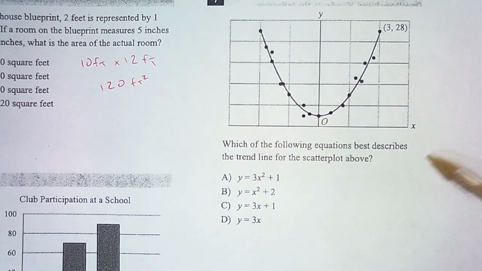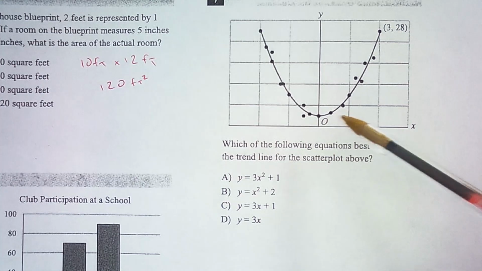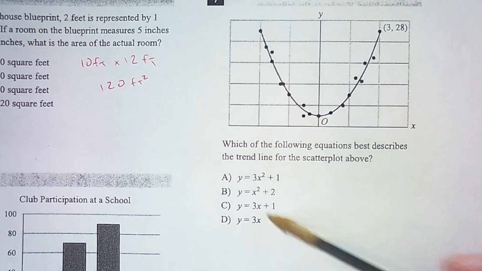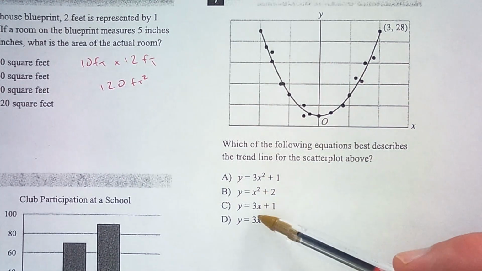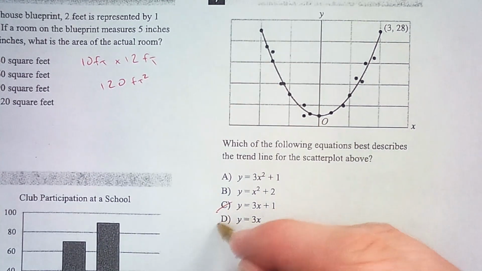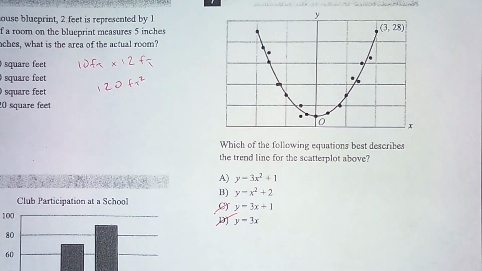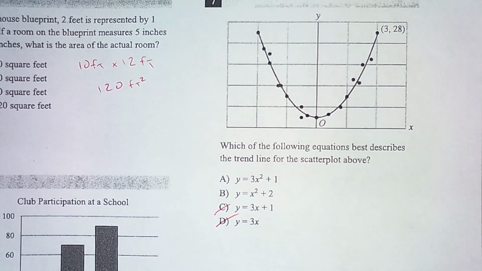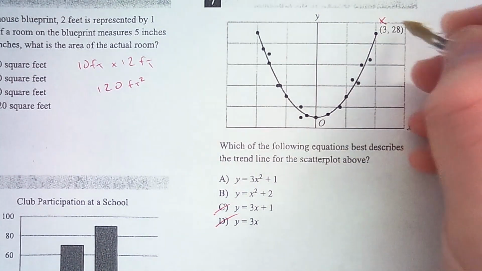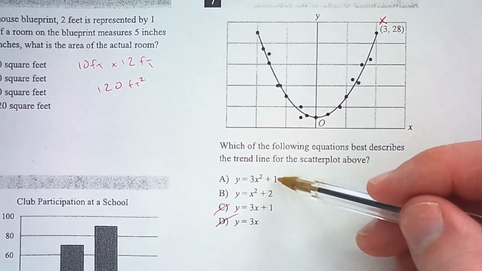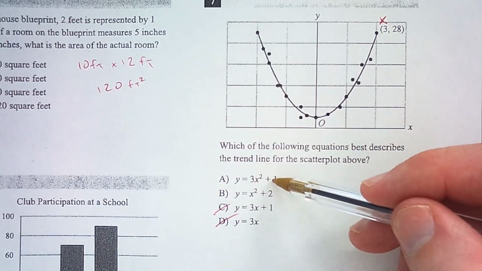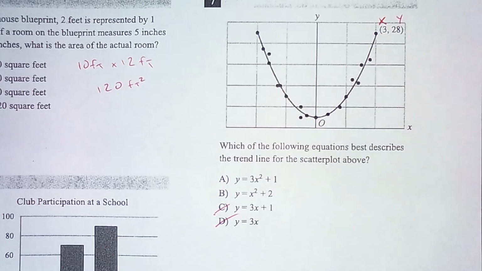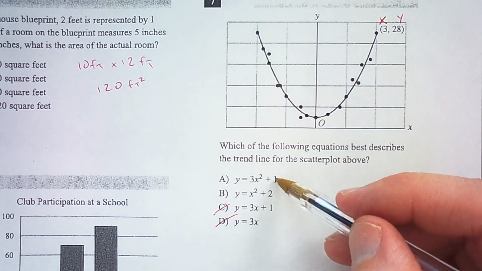Which of the following equations best describes the trend for this scatter plot? Okay, now it's a parabola. That means it needs a squared. If it's got first power only, that's linear. It is not C or D. It has to be A or B as a parabola. So what I'll do is take this value of x and plug it into this first equation here. And if I get this value of y, then I'll know this is correct.